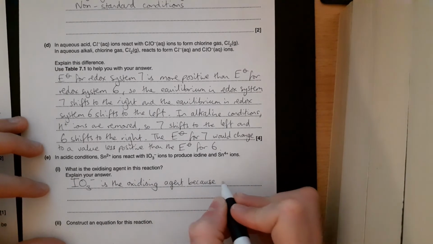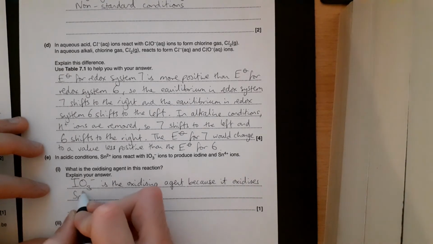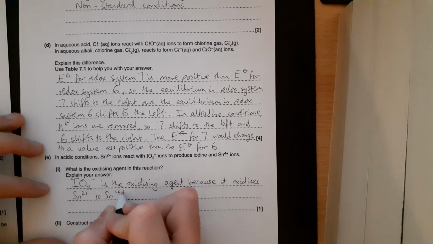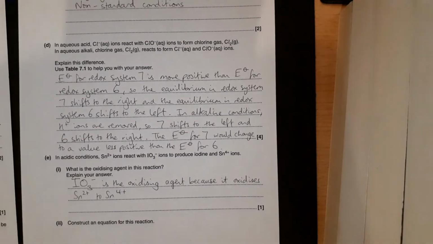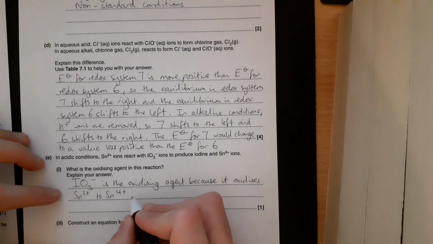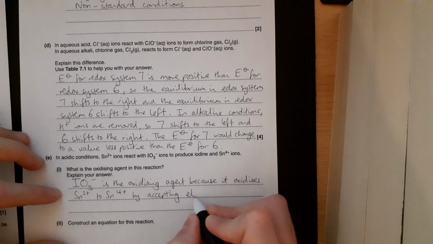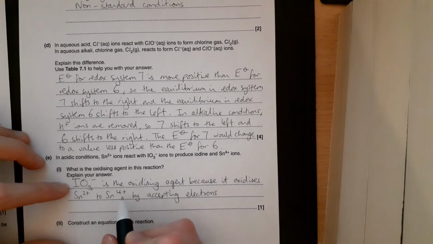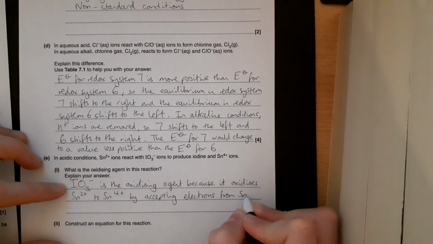because it oxidizes Sn2+ to Sn4+. And then we're going to have to say how, basically. So if it's an oxidizing agent, then what it's done, it's been reduced, so it has gained electrons, okay, by accepting electrons. Yeah, it's oxidized this, so it's been reduced, so it's gained electrons from Sn2+.